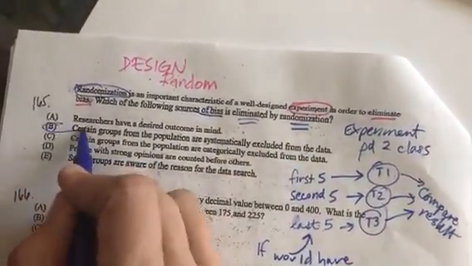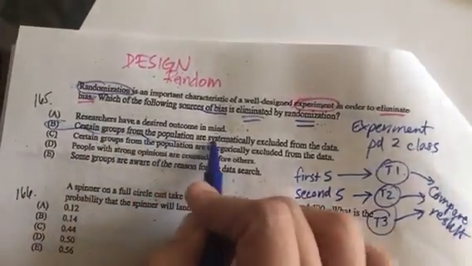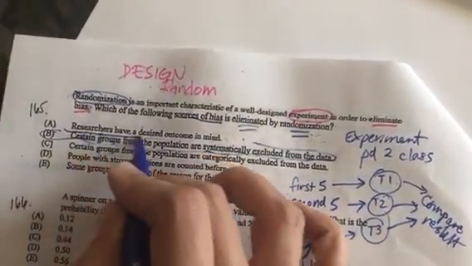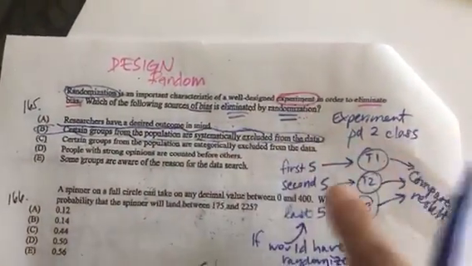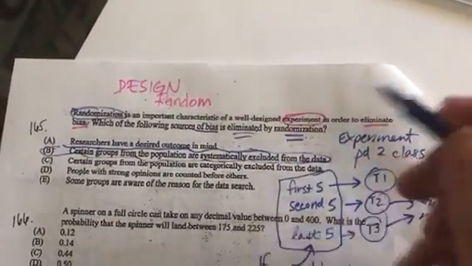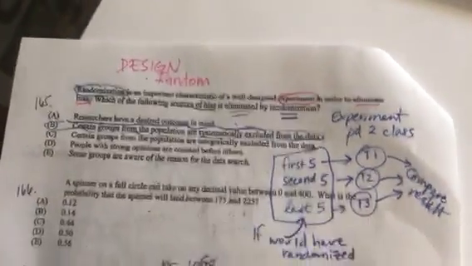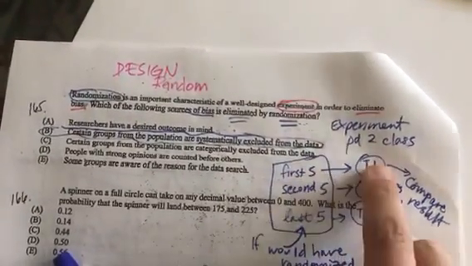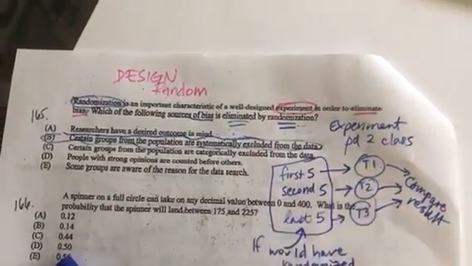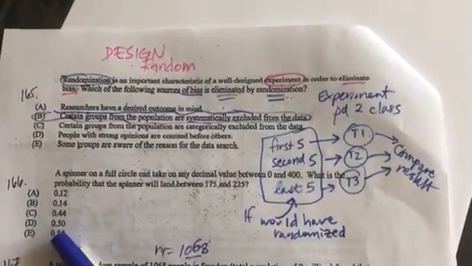And that would be B: certain groups from the population were systematically excluded. If you think about it this way, because I did not randomize, I created a system in which all the early birds got treatment 1, and the people that showed up late were excluded from even being able to do treatment 1.